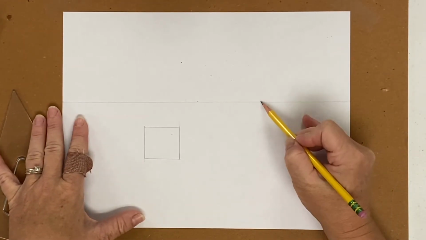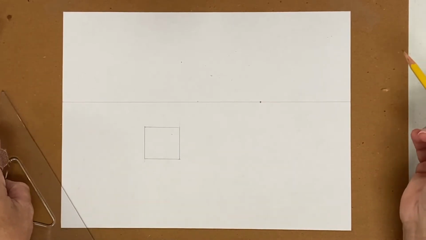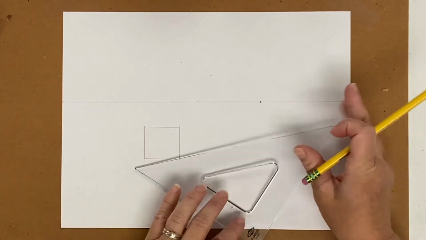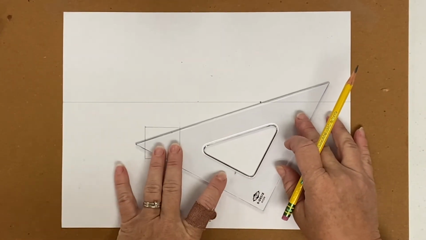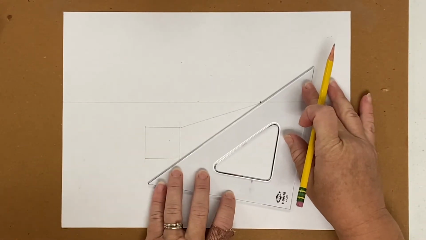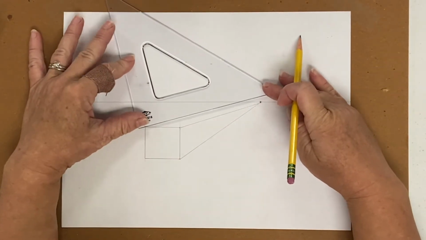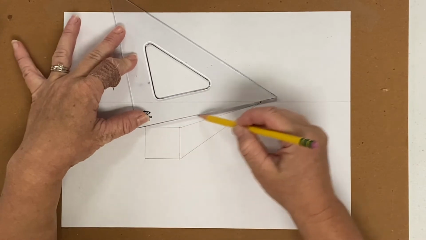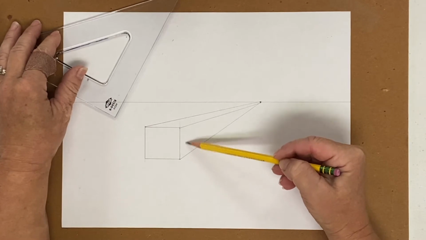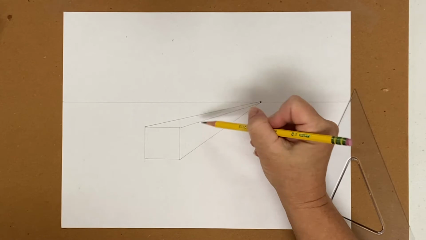Then we're going to need a vanishing point. In linear perspective, all of the edges of the object or the building appear to recede into the distance to a vanishing point. So what we want to do is draw from each corner to the vanishing point. Okay. So now we're going to have the side and the top of the block. And you'll decide where you want the back of your block to be.